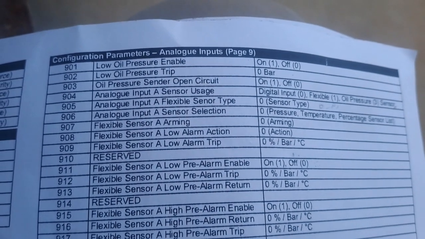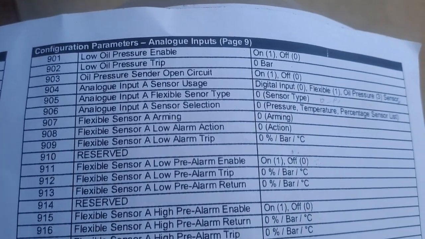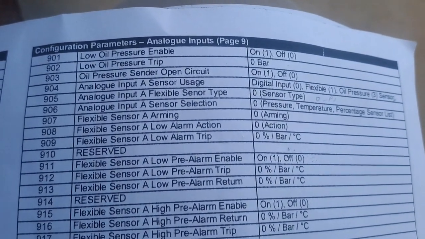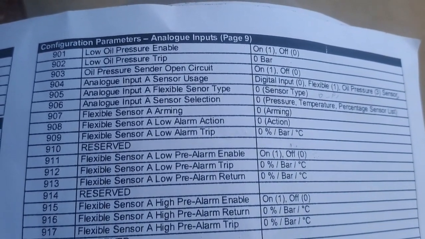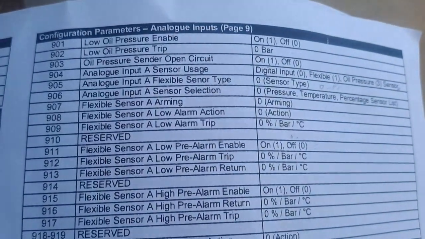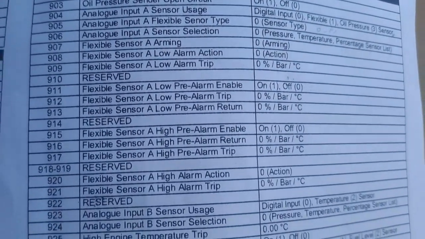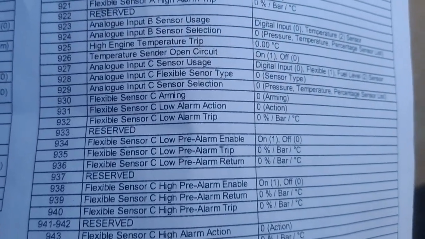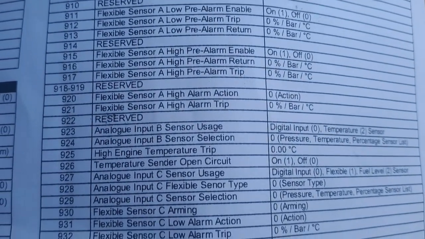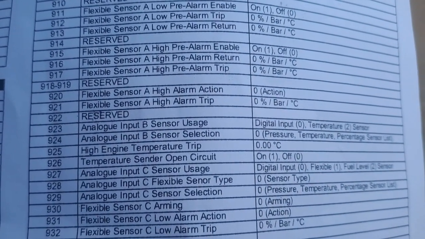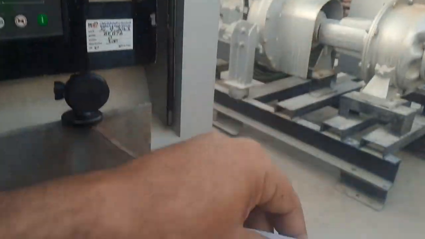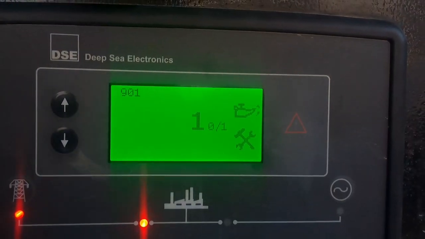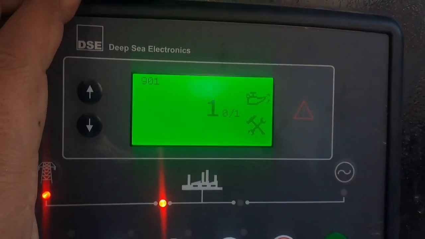This analog input A sensor, what is this one? This one is engine oil pressure, input A, and input B. Downside you will see here. This B is about the temperature sensor. This diagram I will upload and you can download it from the description. Now see my setting.